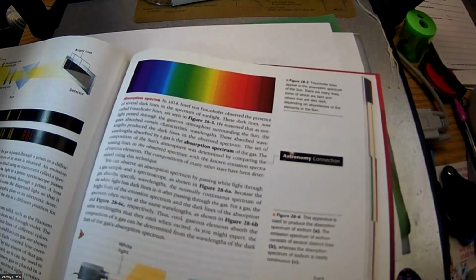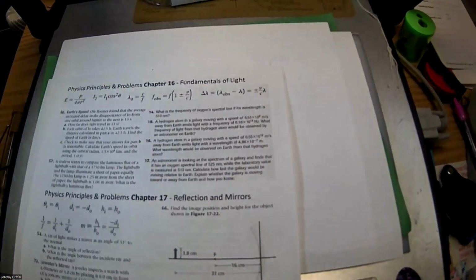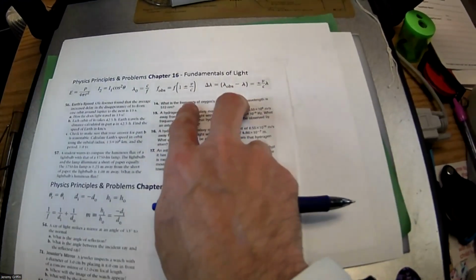There's another thing you can do with this too. If there's a galaxy that's moving away from us, you guys remember Doppler shift, right? They'll actually be Doppler shifted, so the wavelengths will change a little bit, and then you can figure out how fast these galaxies are moving away from us. That's a big picture idea for these next few problems. So let's start real basic.